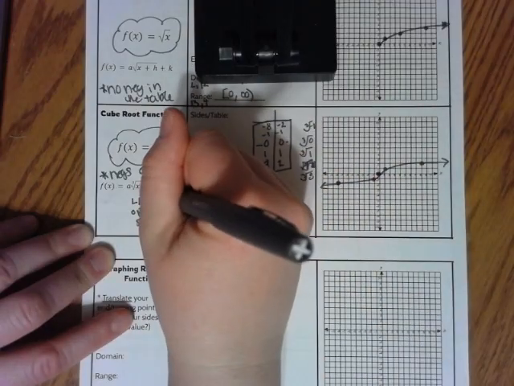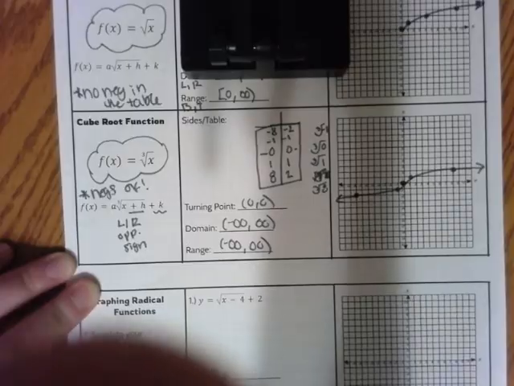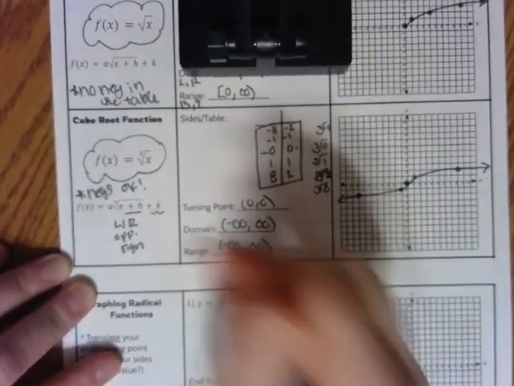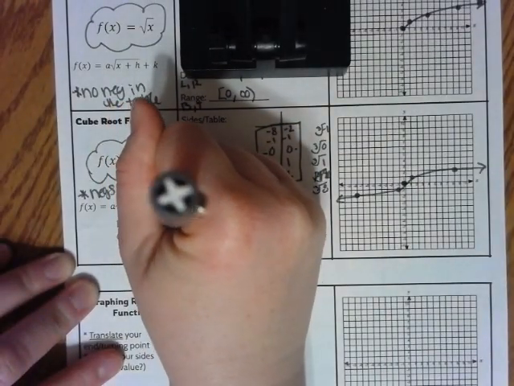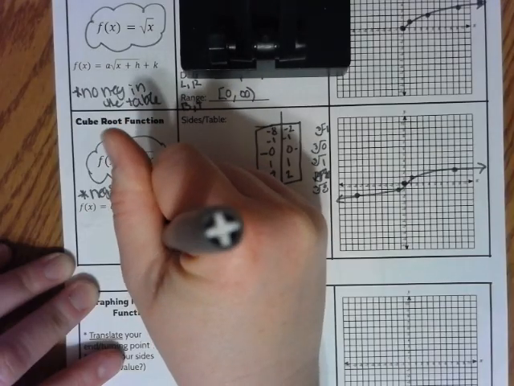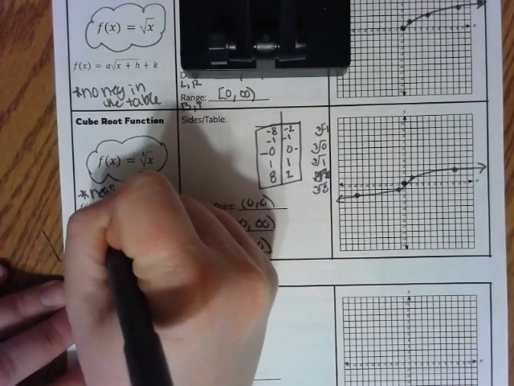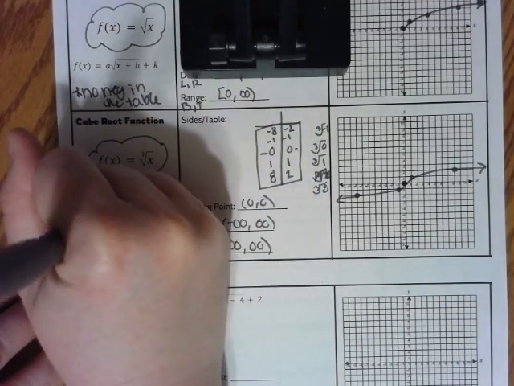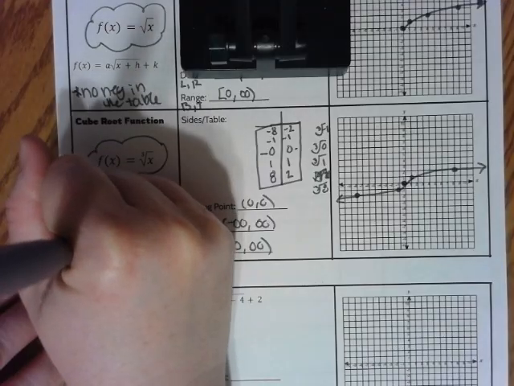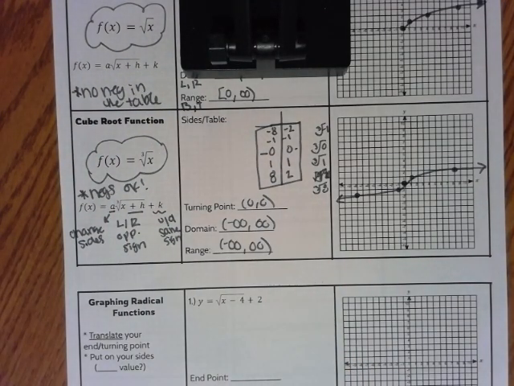At the end by itself, that k value, remember if you have something that's adding at the end, that either goes up or down, and that follows the sign, so it has the same sign, so plus goes up, minus goes down. And then remember a values in the front change your sides, and it always multiplies the second part of our table.